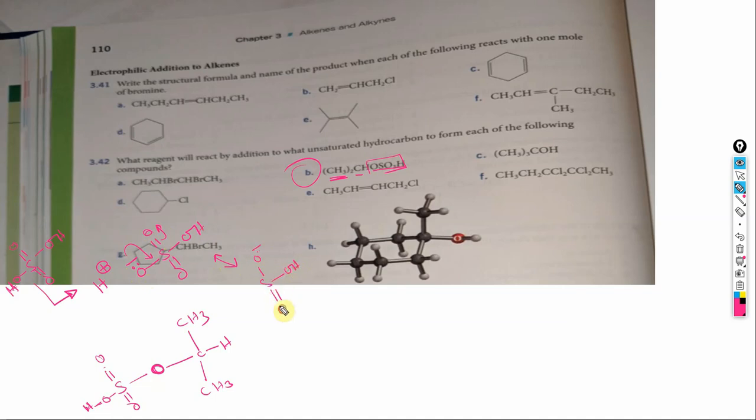Therefore, this level of symmetry and this level of conjugation makes this molecule or this ion very stable, which makes this a very strong acid.